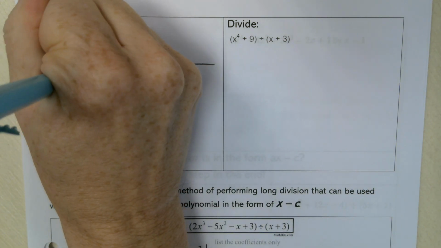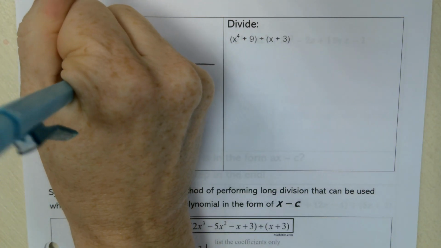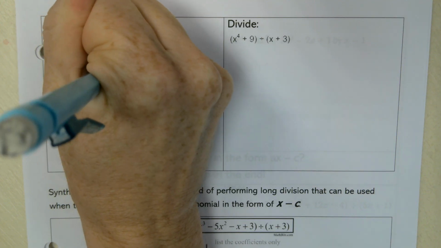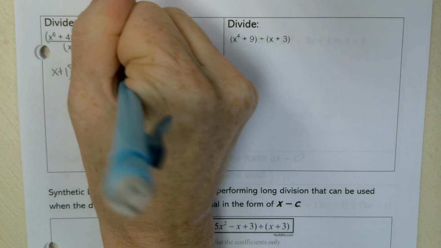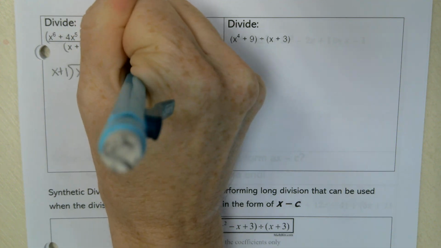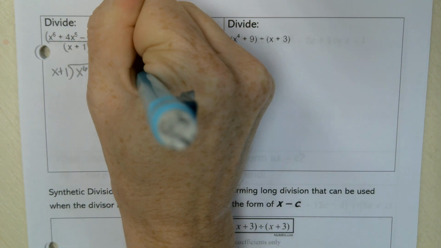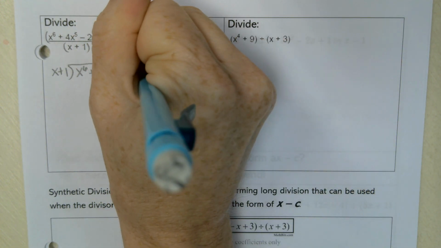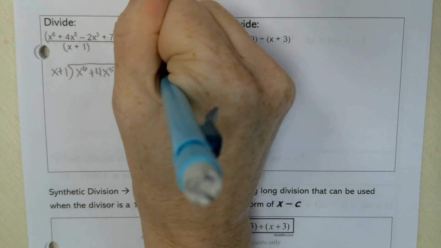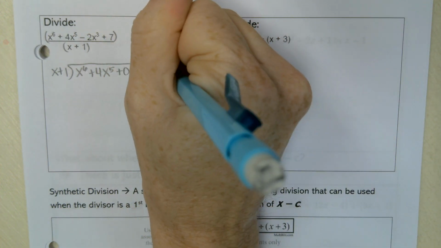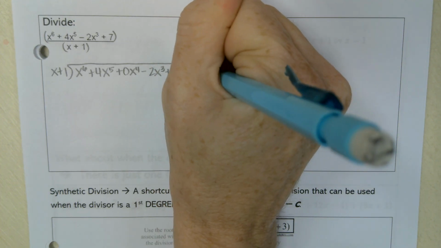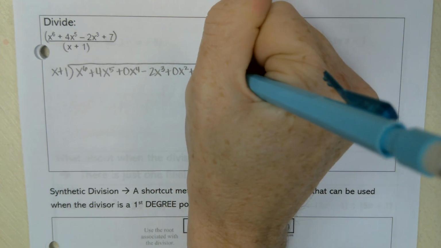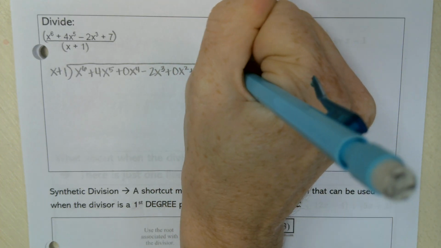I've got x to the 6th plus 4x to the 5th. What am I missing? An x to the 4th, right? So I got to put plus 0x to the 4th minus 2x cubed plus 0x squared plus 0x plus 7.